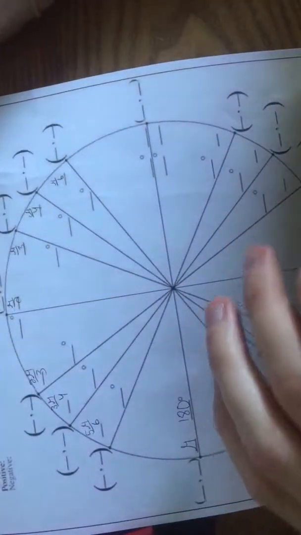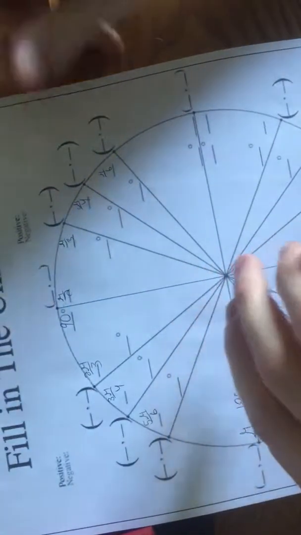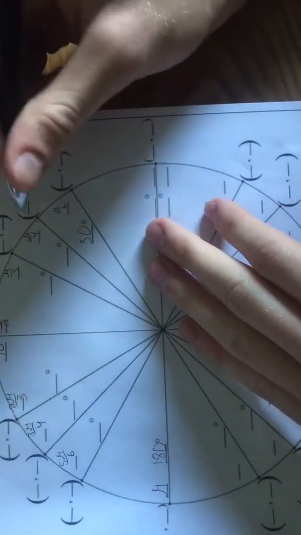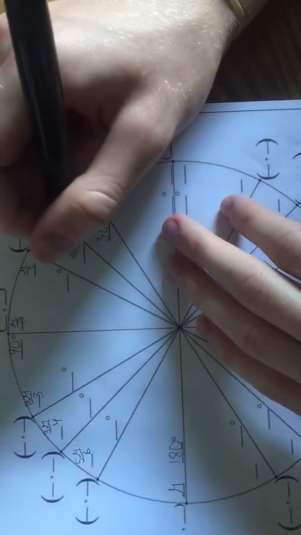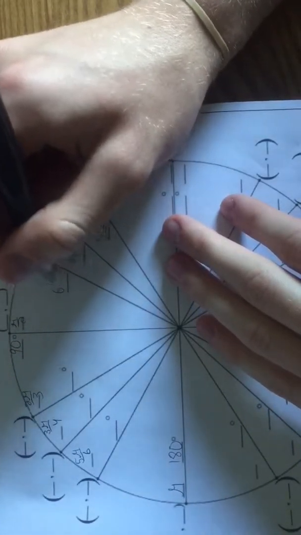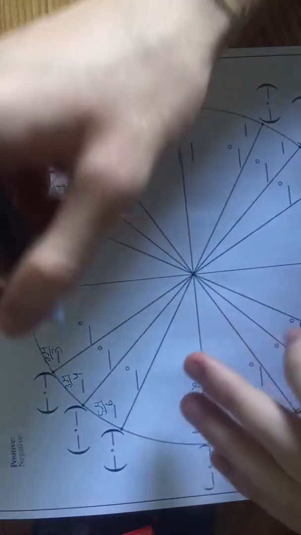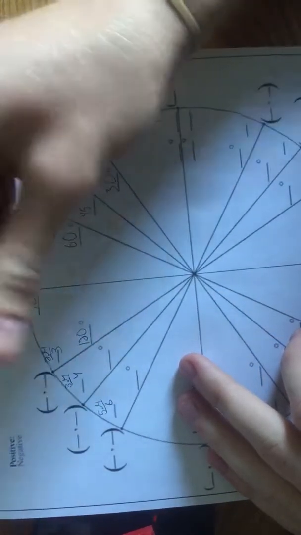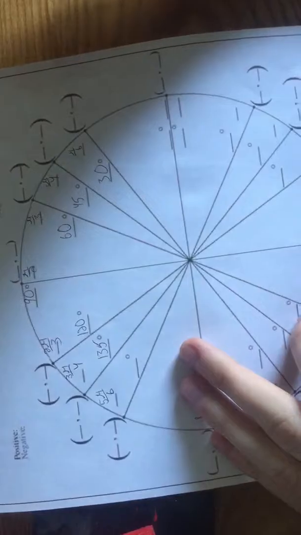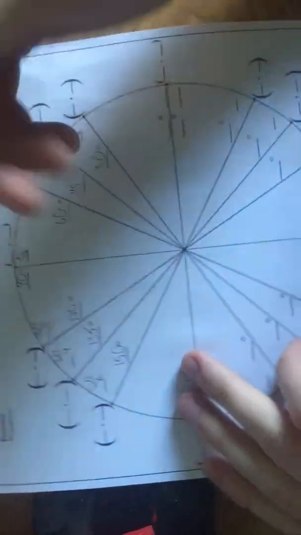So pi/2, which is just 180/2, it's the same thing as 90 degrees. Pi/6, 180/6 is just 30 degrees. 180/4, 45 degrees. 180/3, 60 degrees. 2 times 180/3, 120. 3 times pi/4, 135. And then 5 times 180/6, 150.